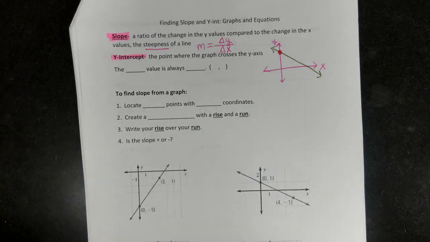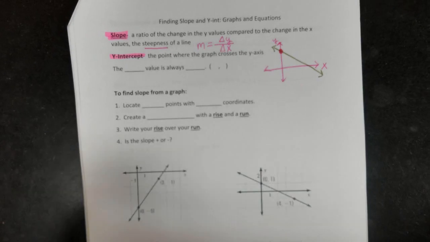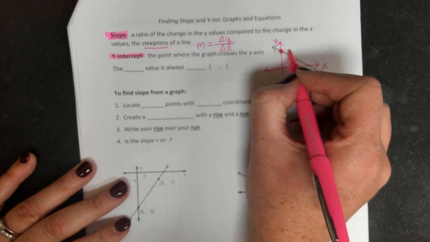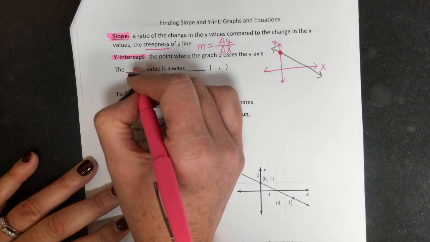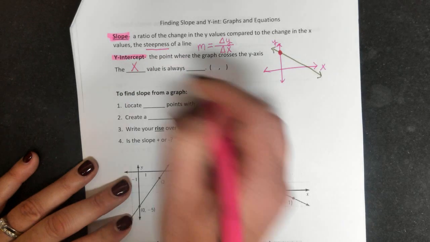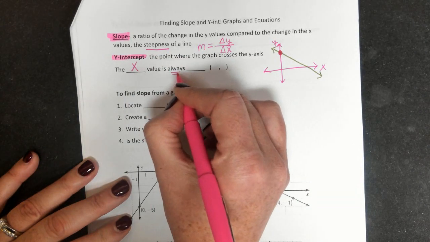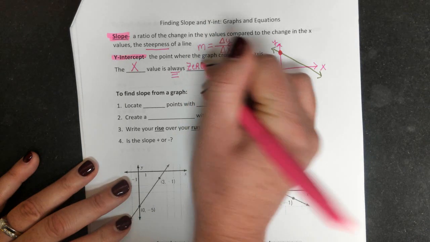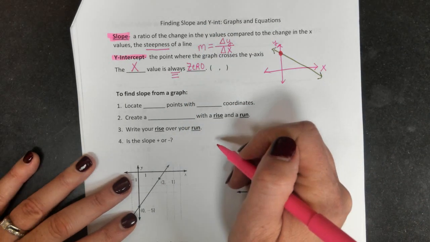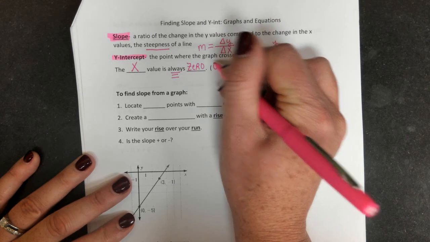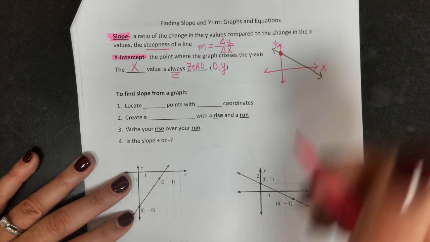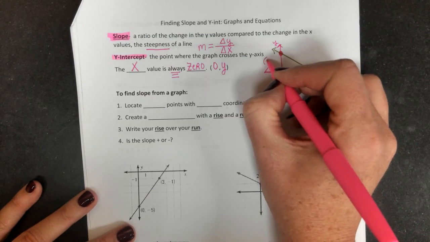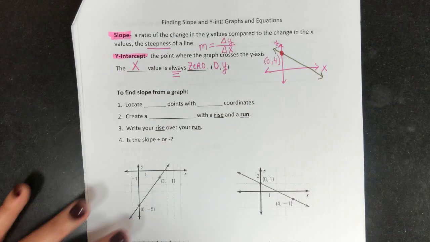At any point, if you need to pause the video to write down your notes, then please do that. One thing that's really important about the y-intercept is that the x value is always 0. It is always 0. So if we were to write the coordinate, it would be 0, comma, whatever the number was for y. An example, this one might be like 0, 4. Okay?